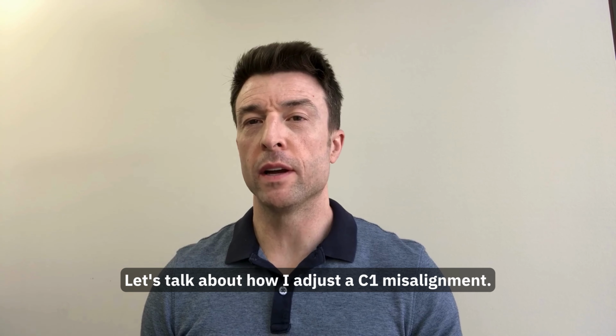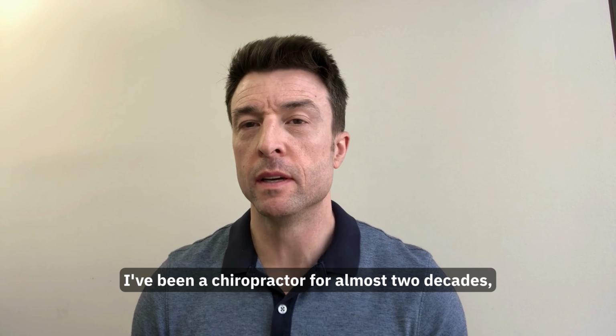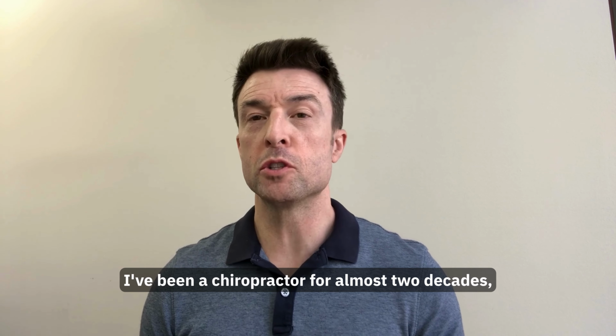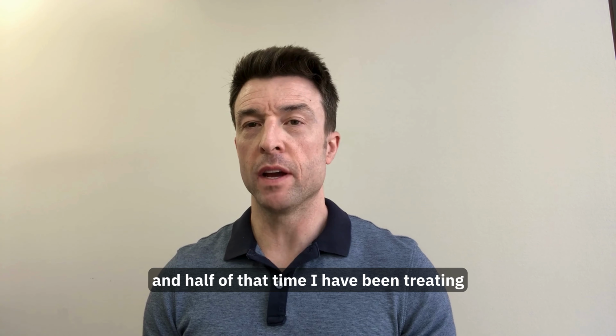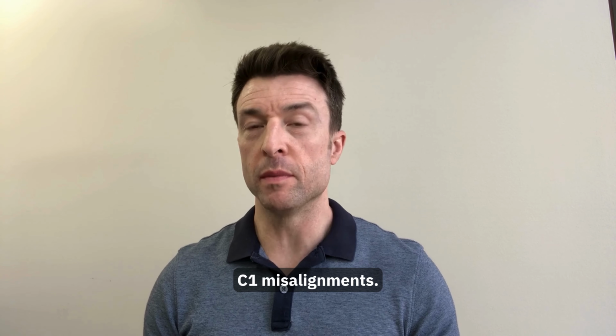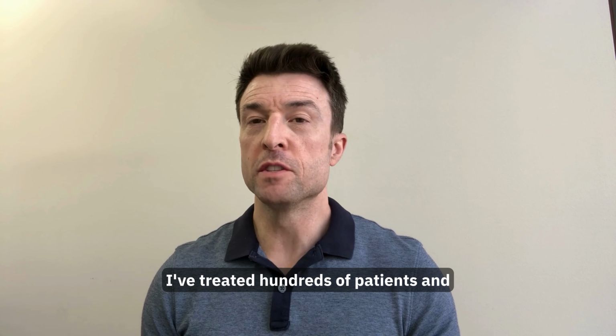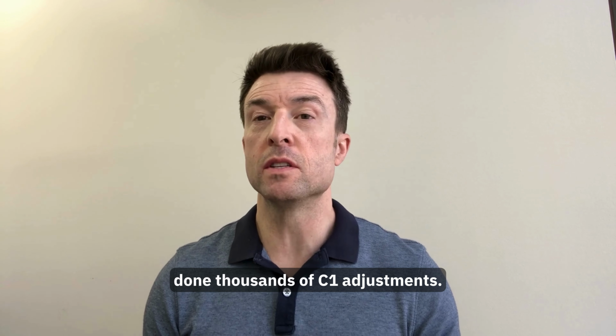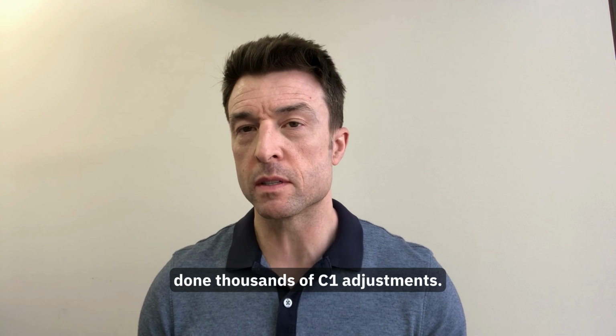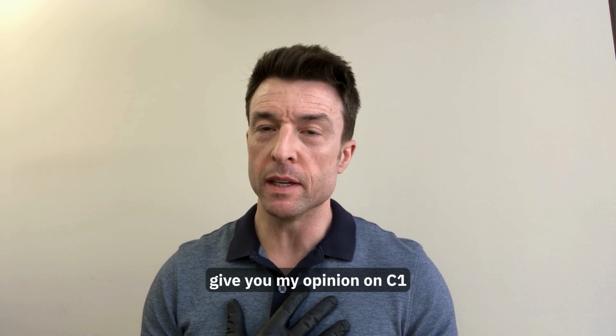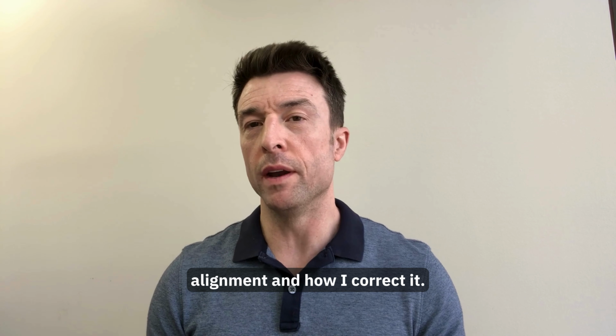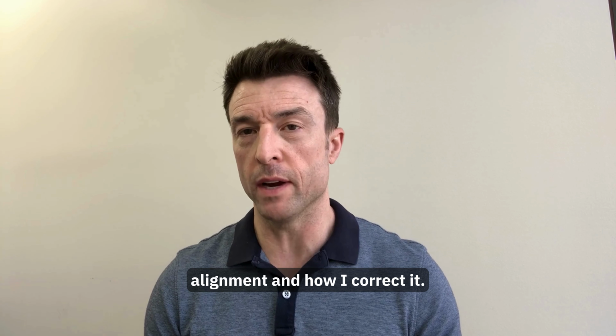Let's talk about how I adjust a C1 misalignment. I've been a chiropractor for almost 2 decades, and half of that time I have been treating C1 misalignments. I've treated hundreds of patients and done thousands of C1 adjustments. So I'm going to give you my opinion on C1 alignment and how I correct it.